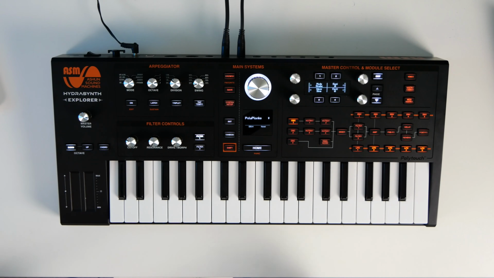So in my opinion, that's pretty awesome because it essentially allows you to decouple the envelopes from the playing interface of the instrument, allowing it to act a little bit more like a modular system. All right, so here's a simple patch to explore this concept.